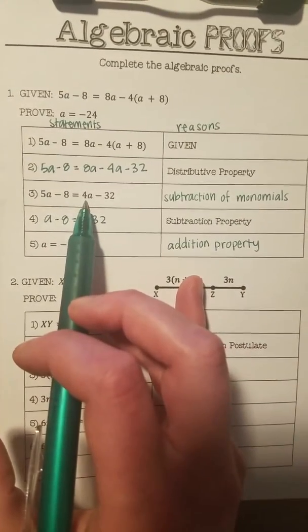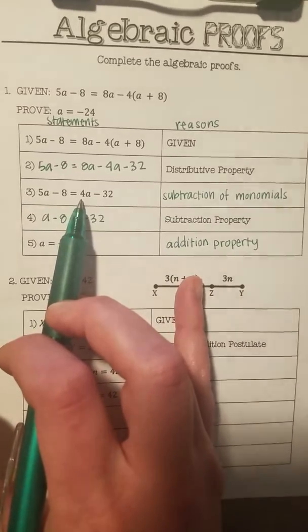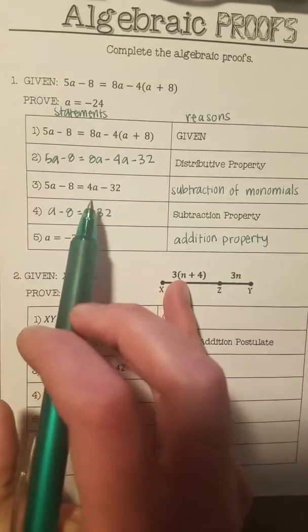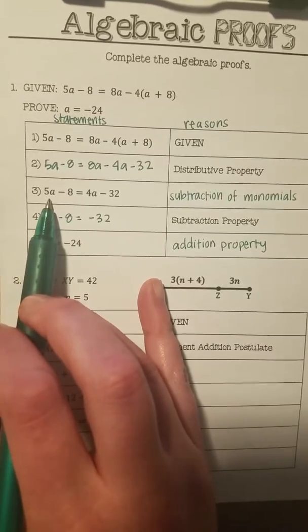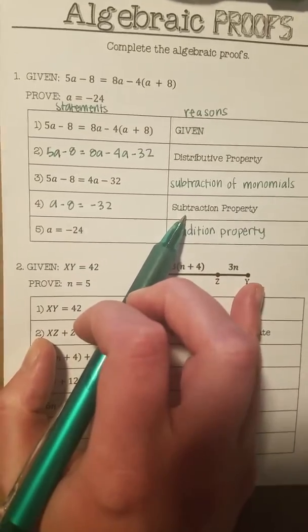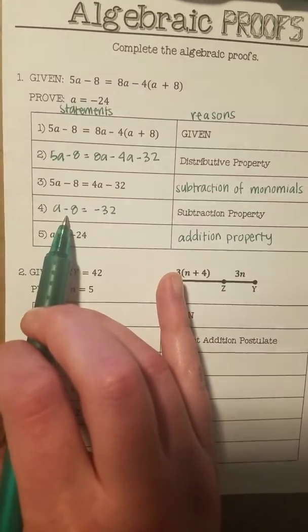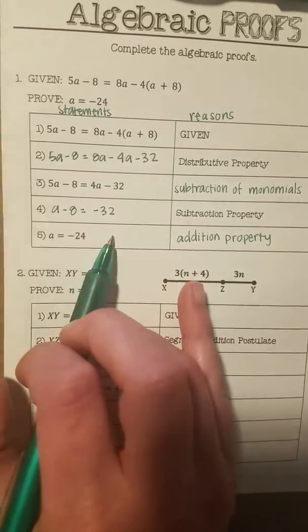Then we use the subtraction property of equality, which says if I have two things that are equal, as long as I take the same number out of both, they're still going to be equal. And we subtract 4a from both sides. So we have a minus 8 equals negative 32 because of the subtraction property of equality. We then use the addition property of equality to add 8 to both sides to get our a by itself and have a equals 24.